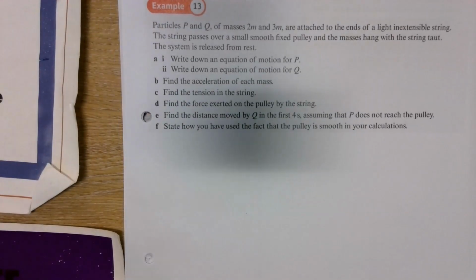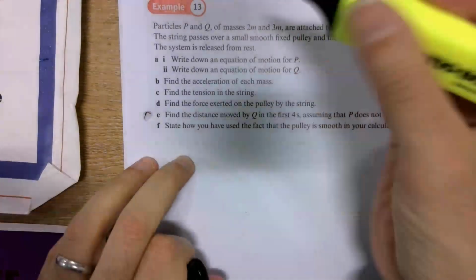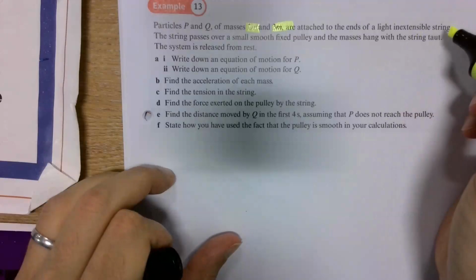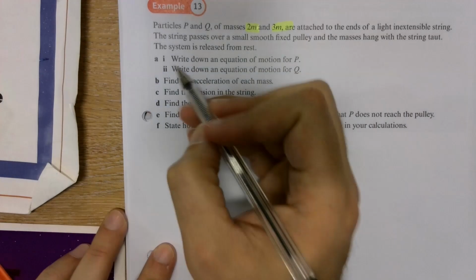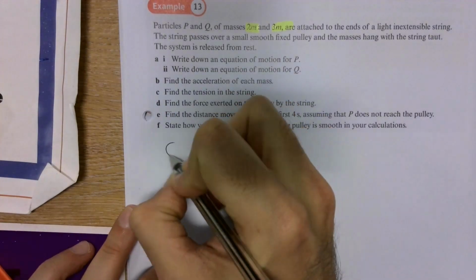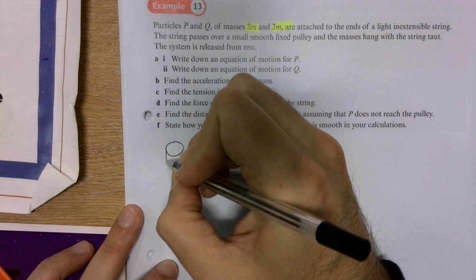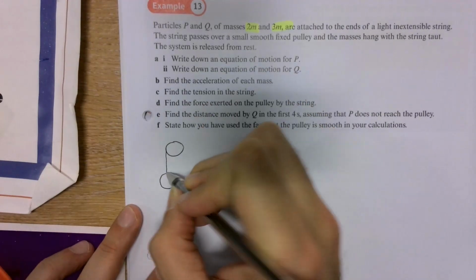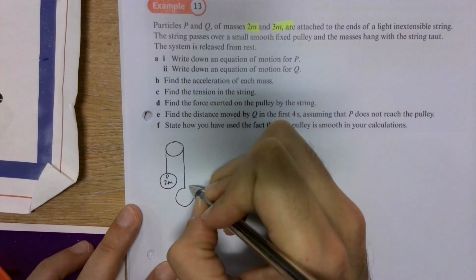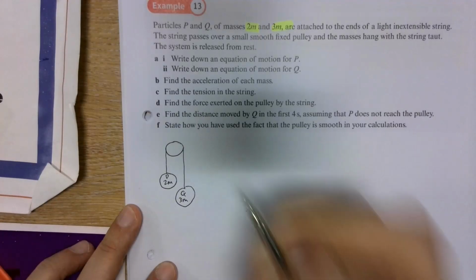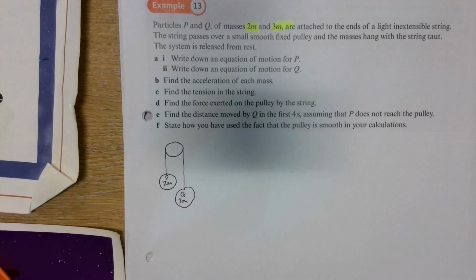First you need to be able to draw a diagram, so we're always going to start off with that part. Particles P and Q of masses 2m and 3m are attached to the ends of a light inextensible string. The string passes over a small smooth fixed pulley and the masses hang with the string taut. The system is released from rest. So before we go on to the questions, let's draw that out. There's my pulley, there's my string down to mass P, which is 2m, and there's my string down to mass Q, which is 3m. That's generally what these always look like.